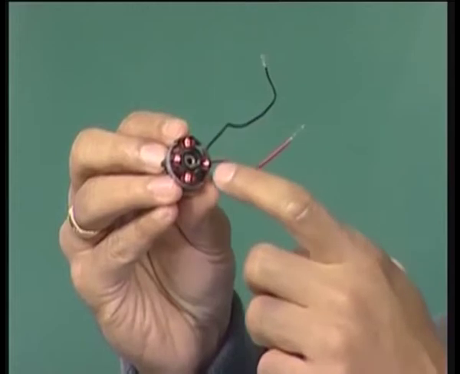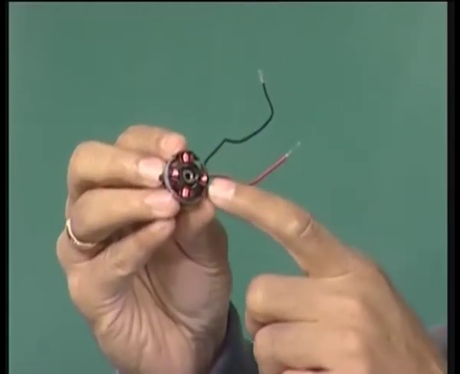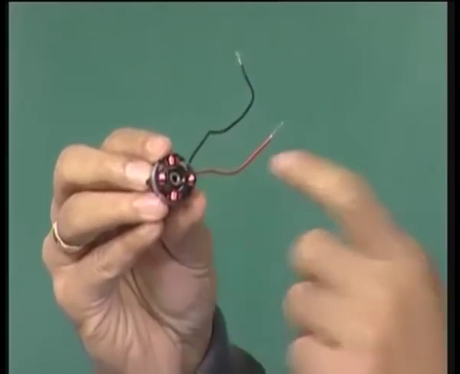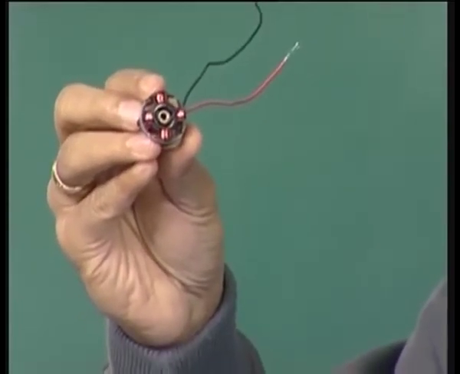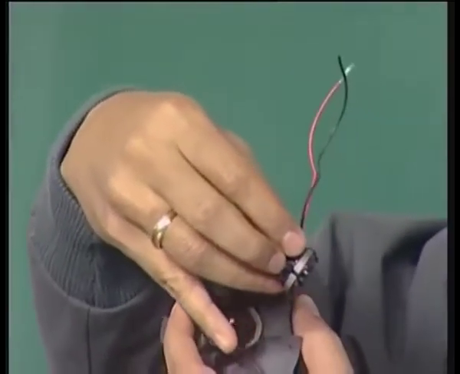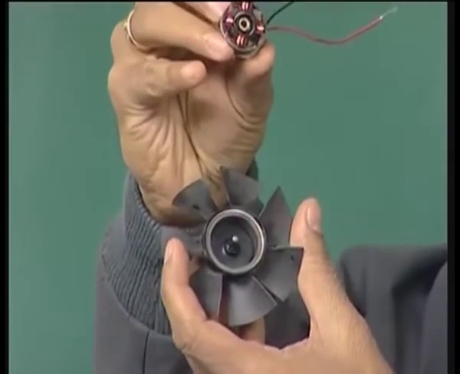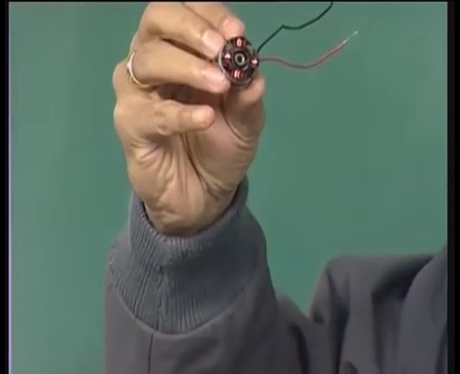The copper windings are placed here, and here, for example, here we have 4 windings, 1, 2, 3 and 4, and these windings have to be excited depending upon the rotor position. The rotor is a magnet. The magnets are arranged inside this, and this is the stator which is inside, and the rotor is free to rotate.